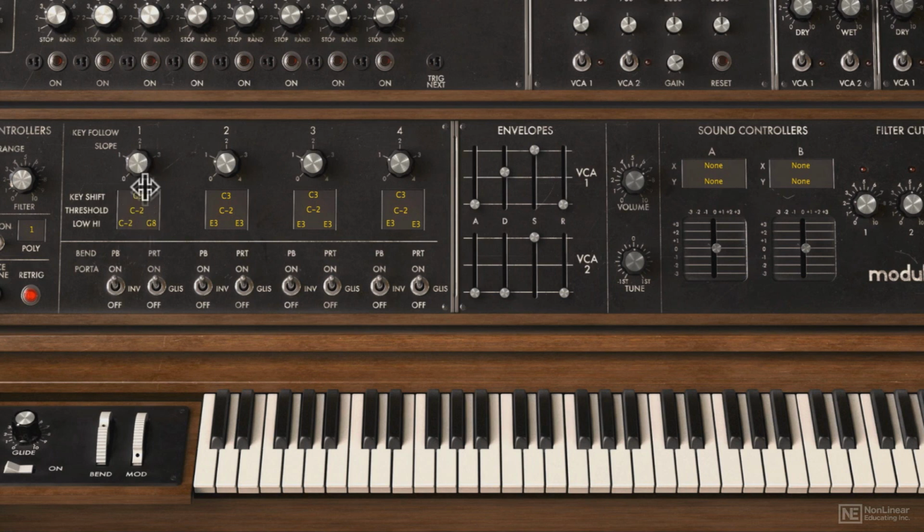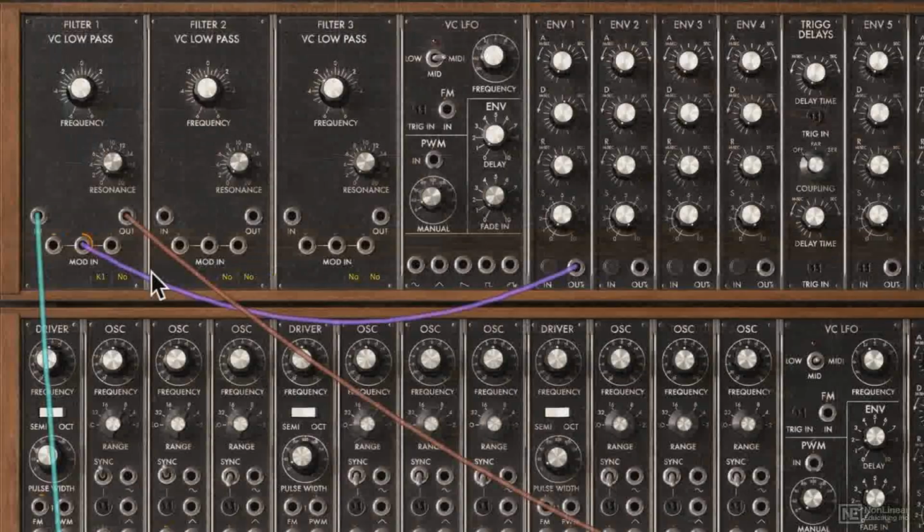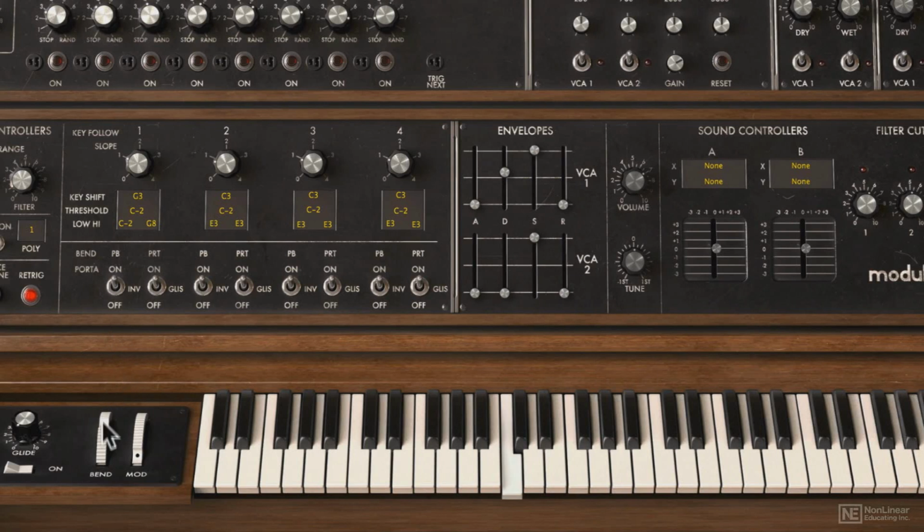Now, aside from the slope and trigger options for each key follow preset, you also have a pitch bend control. So right now it's on, meaning the pitch bend wheel will work. Let's open up that filter cutoff a bit more. So this is just how it works. But I can invert this. So now when the pitch bend wheel goes up, the note goes down, and vice versa. Now that's for any drivers set to this keyboard follow.